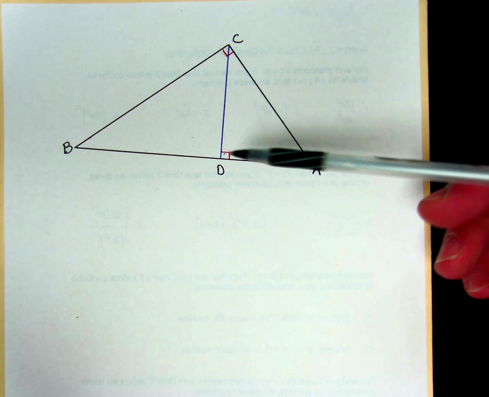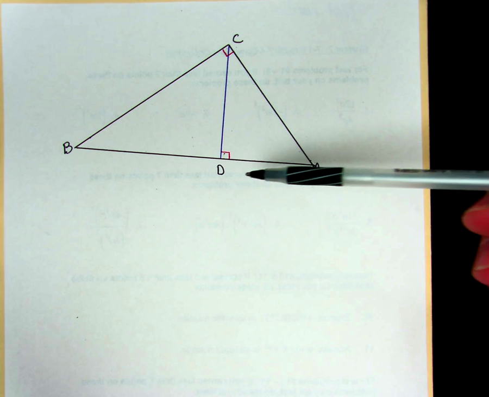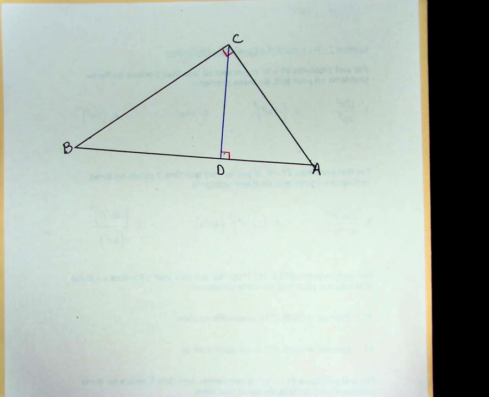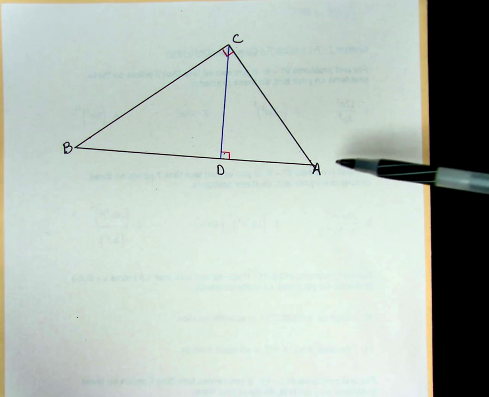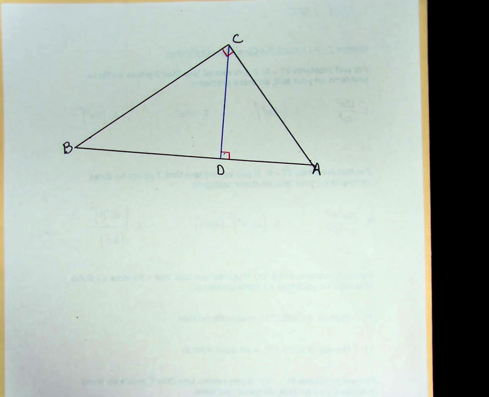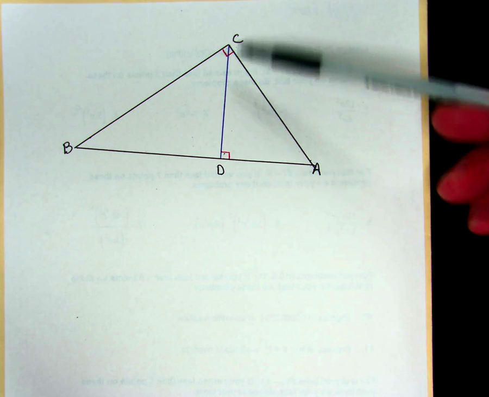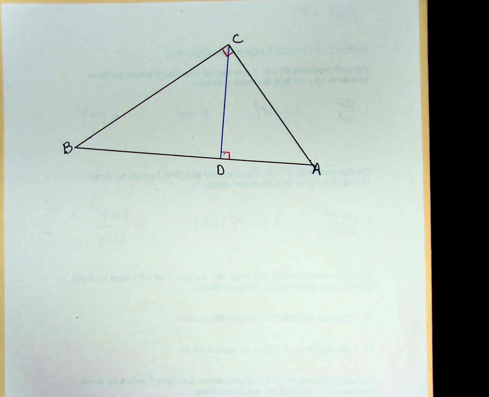Notice D is not necessarily the midpoint of the hypotenuse. It might be, but in general, that cannot be assumed. Now, notice then that I have three triangles: the large triangle ABC that we originally started with, and then two smaller right triangles created by the addition of that altitude.